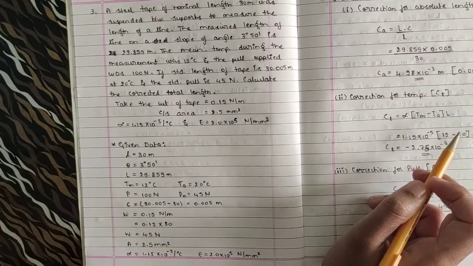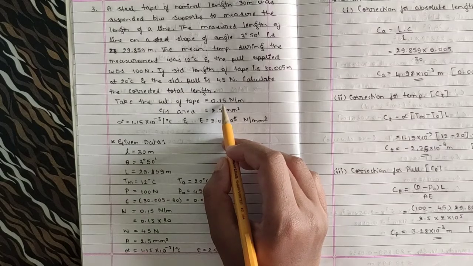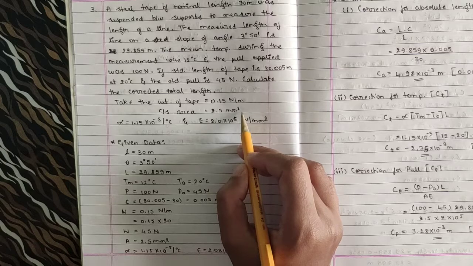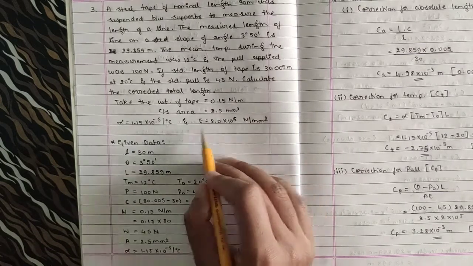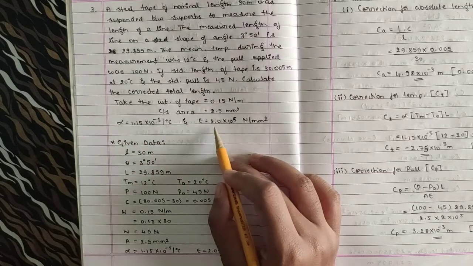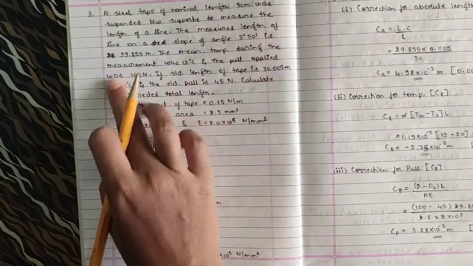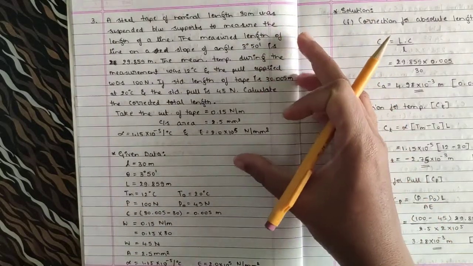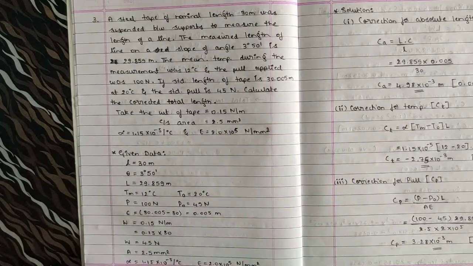And some of the given data are like this. Take the weight of tape as 0.15 Newton per meter, then cross section area is 2.5 mm square. Then they have given alpha and E, as alpha as 1.1 into 10 raised to power minus 5 per degree Celsius and E as 2 into 10 raised to power 5 Newton per mm square. So this is the given numerical. Out of this given numerical, we have to take out the data which we want.